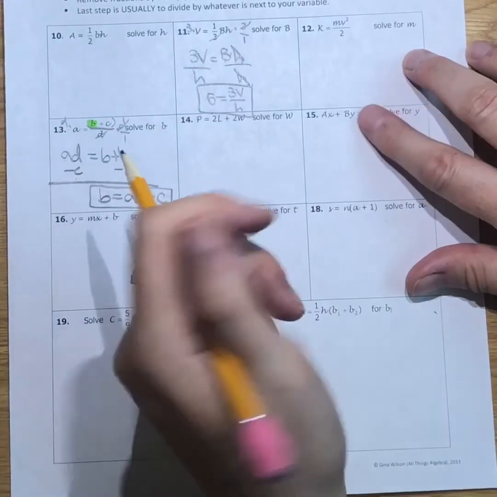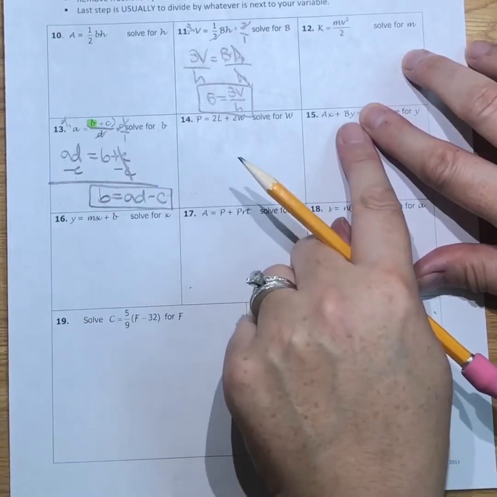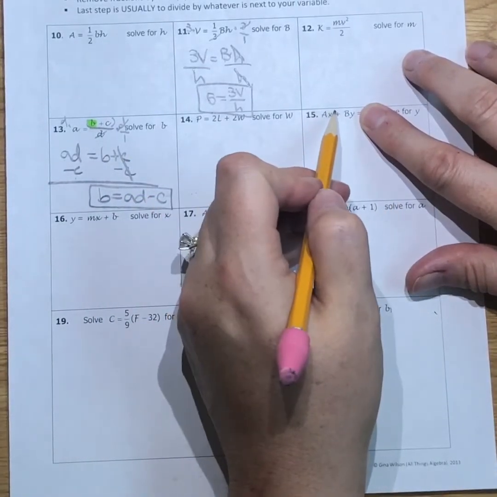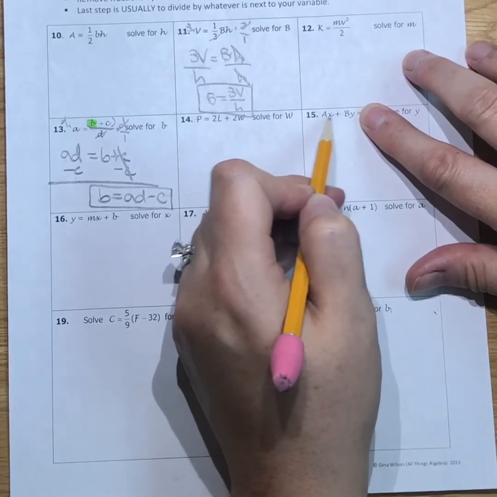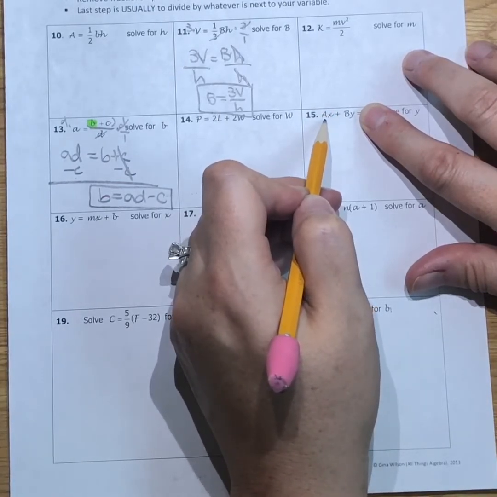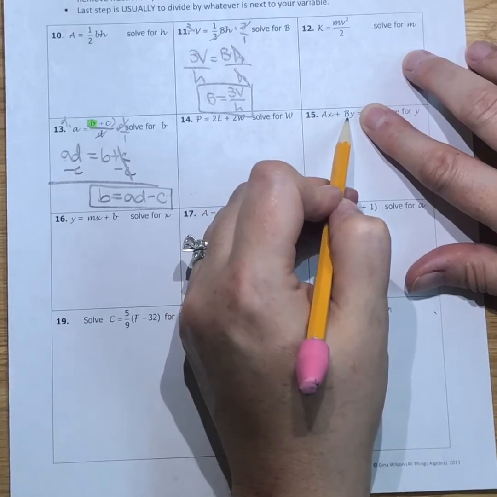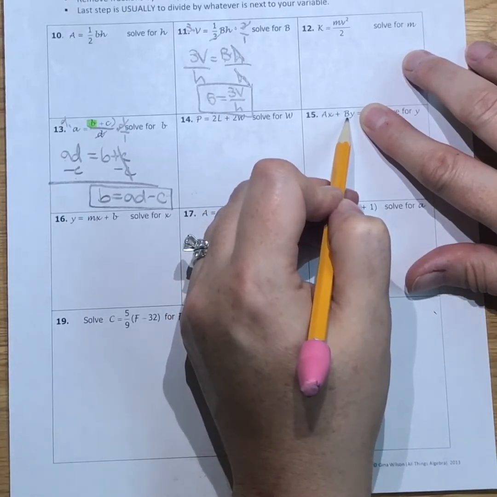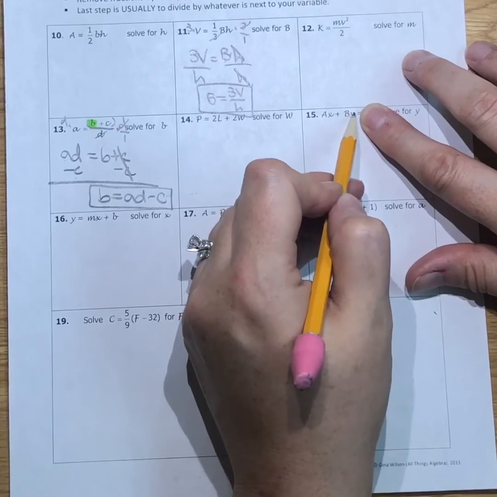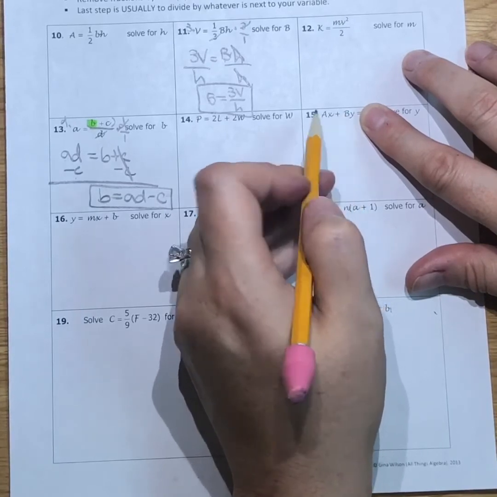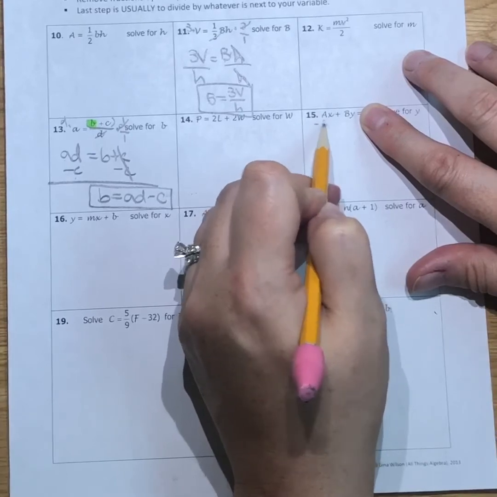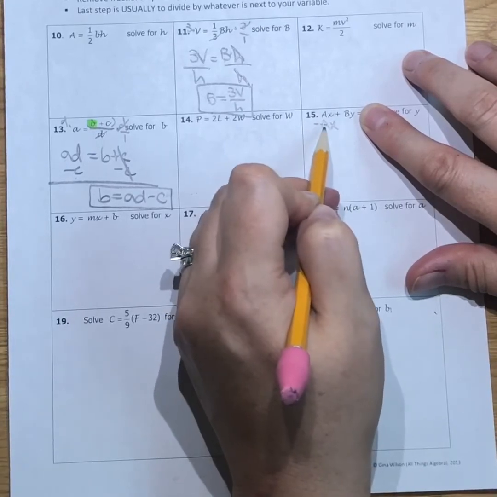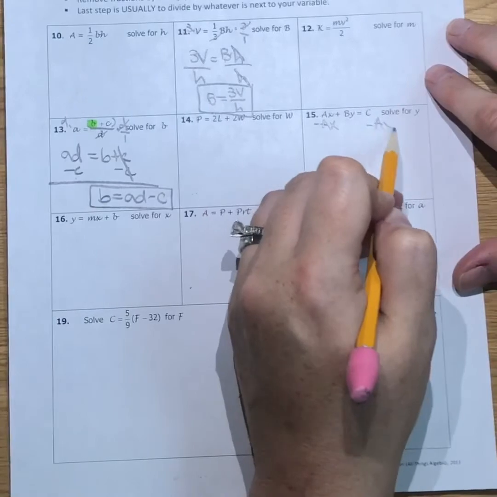Well, if I just look at the left-hand side, because that's where y is, the furthest thing away is the ax. Since that's adding, we need to undo that. The last thing we're going to do is divide by the b. So whatever's closest to the y is what we're going to do last. So the ax is positive, so we're going to undo that by doing the minus, or the opposite, negative ax on both sides.